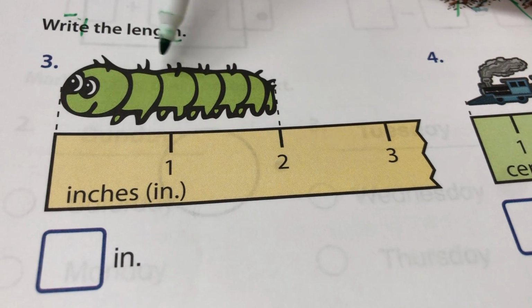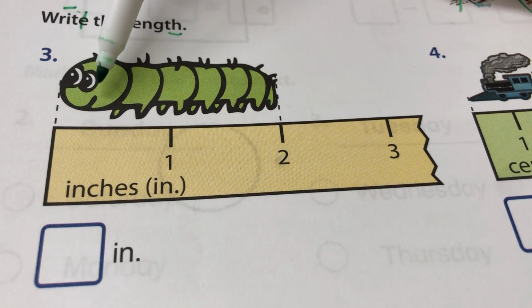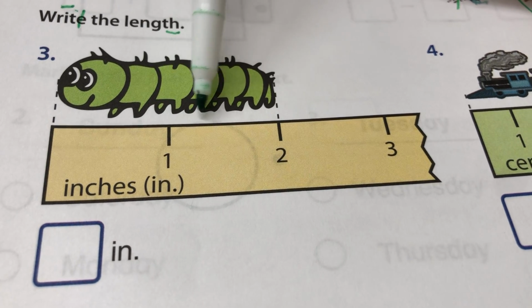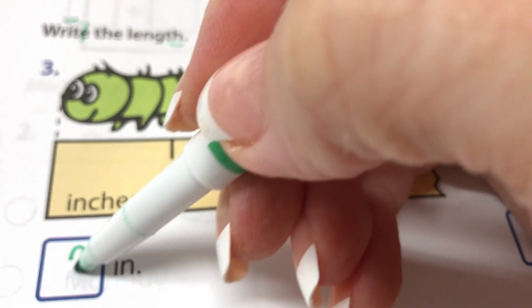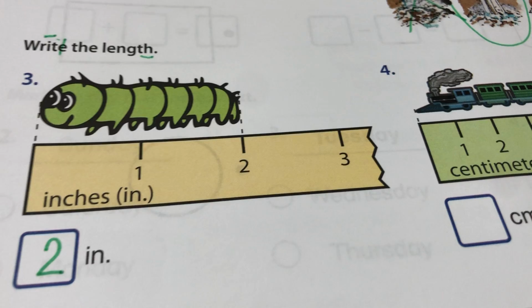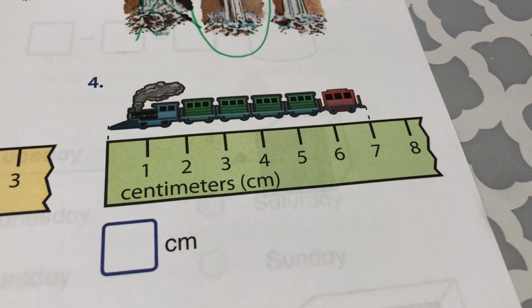Okay, let's take a look at our little inchworm. How many inches do you say he is? He starts here, and this is half of him, but he goes all the way to 2 inches. And we know that IN period is the abbreviation for inches. Check out our choo-choo.